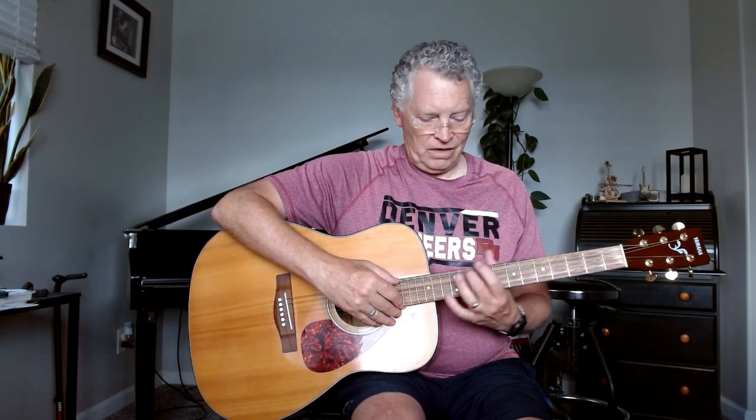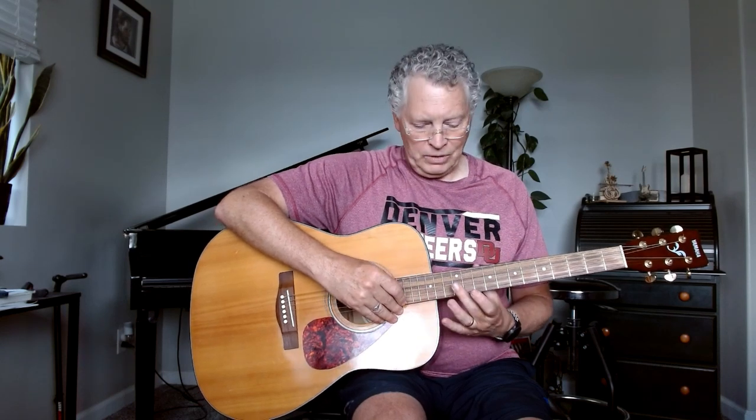and that covers 2 octaves from there to there. So that's why this fret is special. The 12th fret is a full octave from the open string on any of the 6 strings.